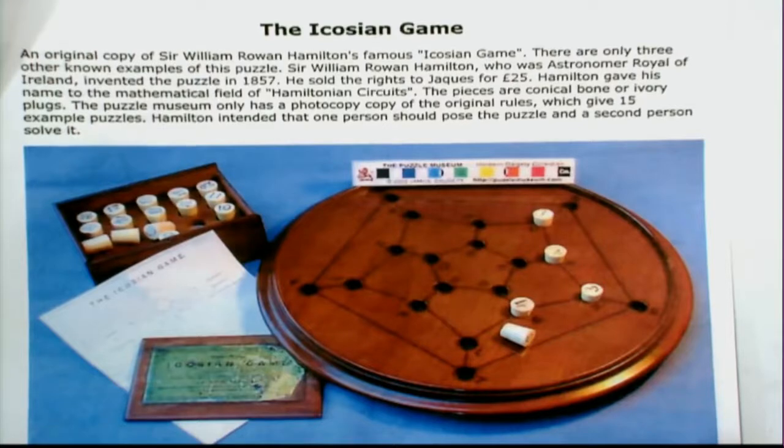So an icosahedron has 12 vertices and 20 faces, but the dodecahedron has 12 faces and 20 vertices.